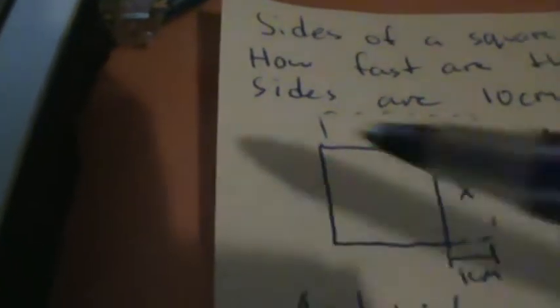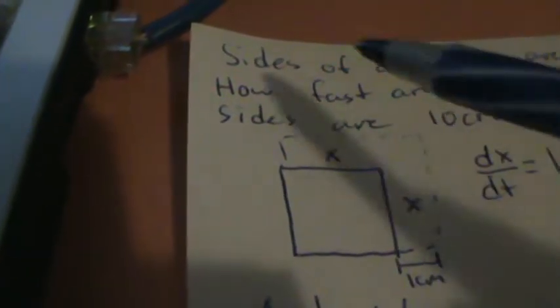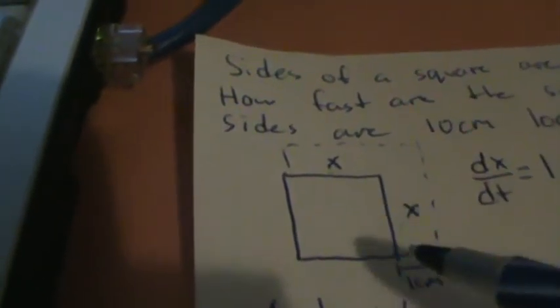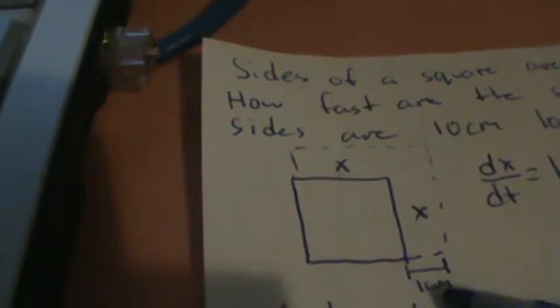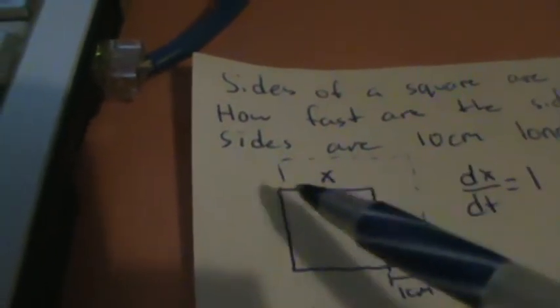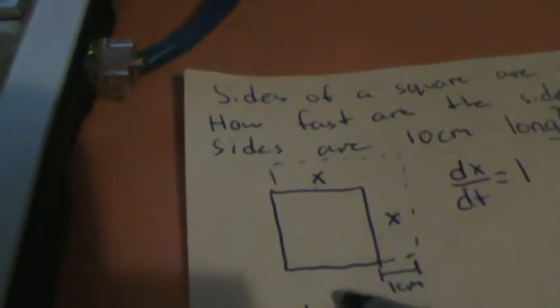Look at that diagram. We have our square, because it is a square, and it's increasing at a rate of 1 centimeter per minute. So we have side x, and we're given that the change in x over the change in time is 1. So we know dx/dt is equal to 1, which is change in x over change in time. 1. Simple as that.